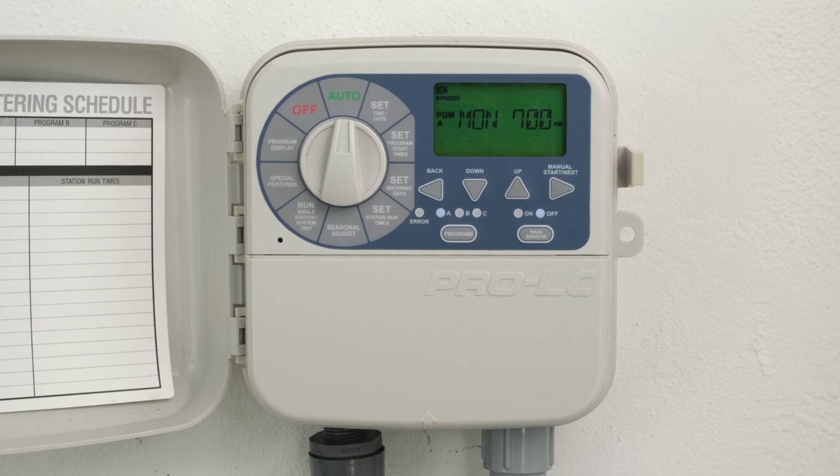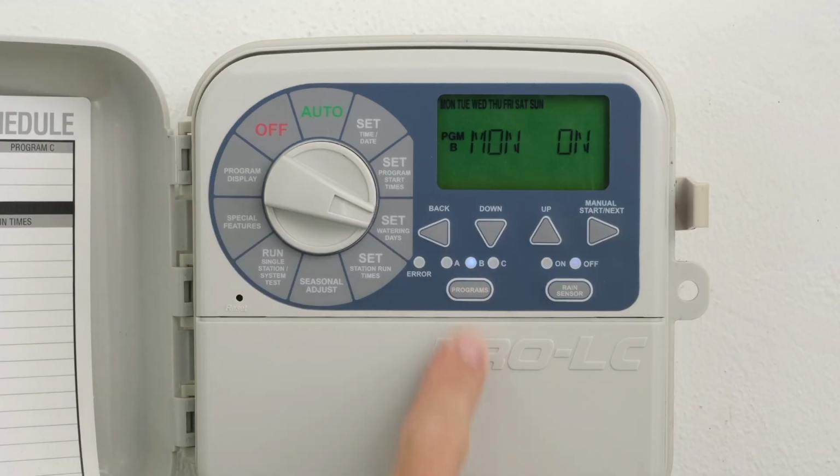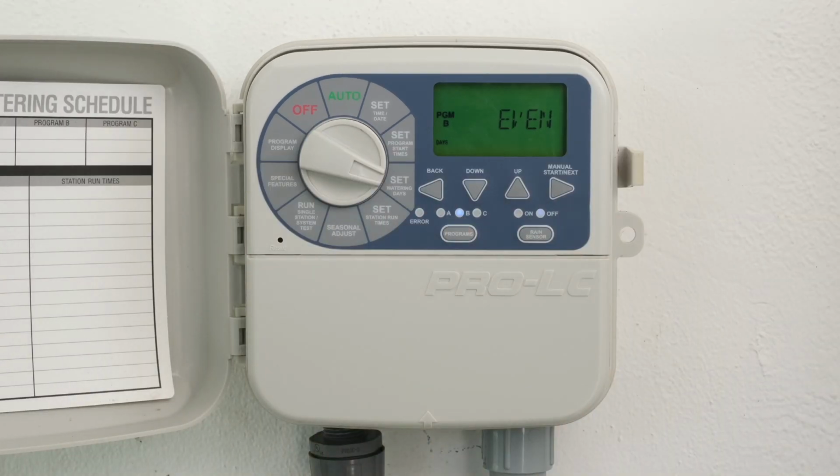Turn the dial to Set Watering Days. Press the Programs button and select program A, B, or C. Press the back and next buttons simultaneously until odd or even appears. Return the dial to auto.